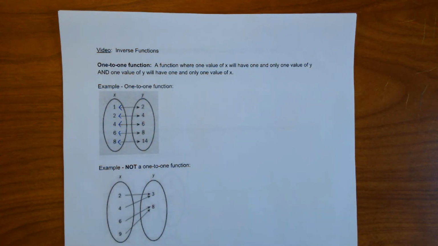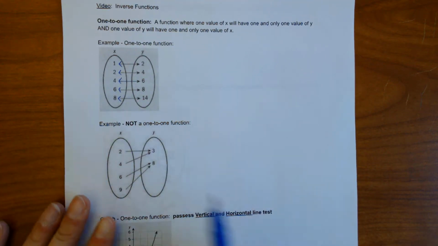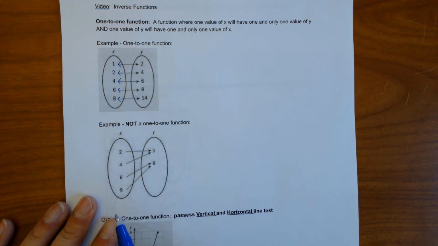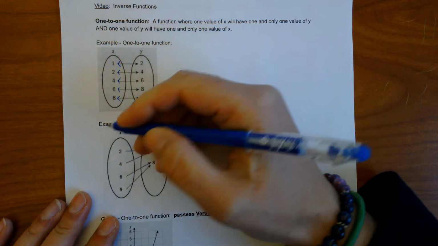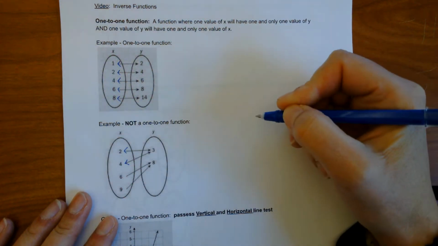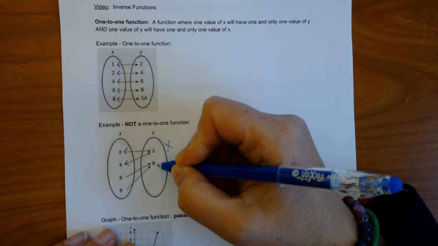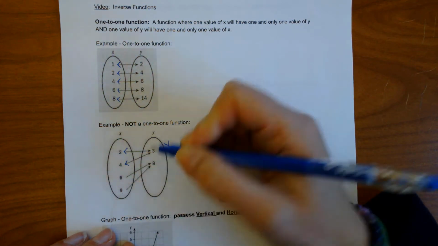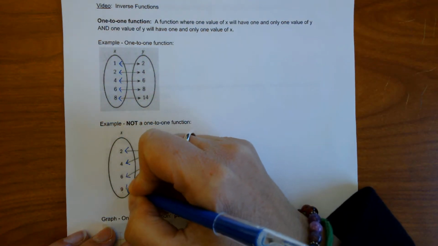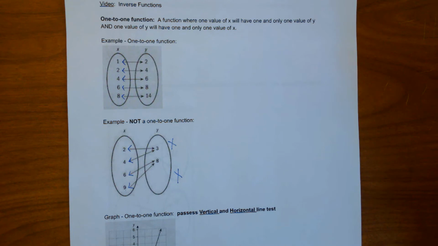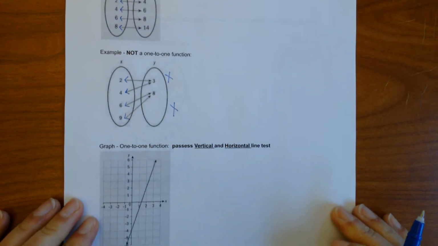They stick together forever. Let's look at not a one-to-one function. And that looks something like this. We input 2, we get out 3. We input 4, we get out 3. Now, this is a function. However, it's not a one-to-one function because this 3 now is mapped to 2 different numbers. We can't have that. 3 cannot have 2 different numbers. Same thing with 8. 6 goes to 8, and 9 goes to 8. That's wonderful. However, going backwards the other way, 8 cannot go to 2 different numbers, and that's why this is not a one-to-one function.